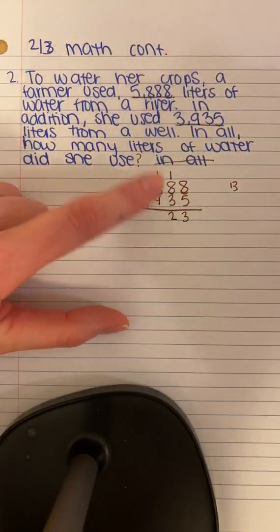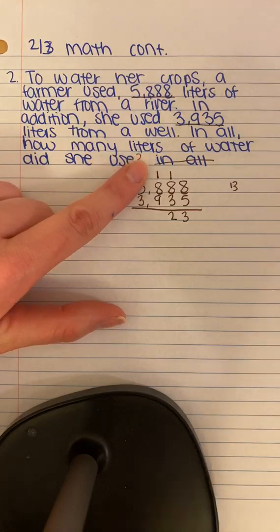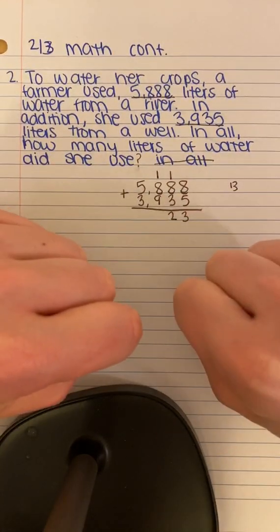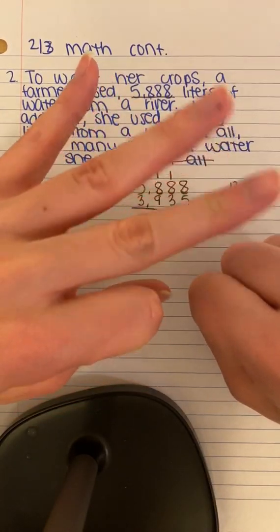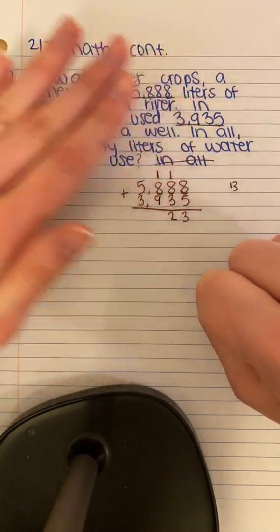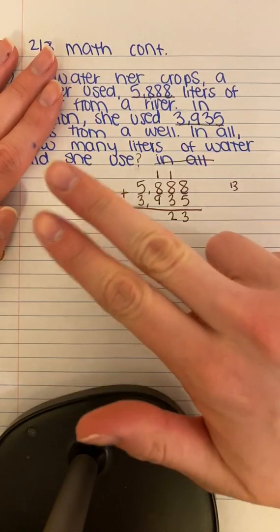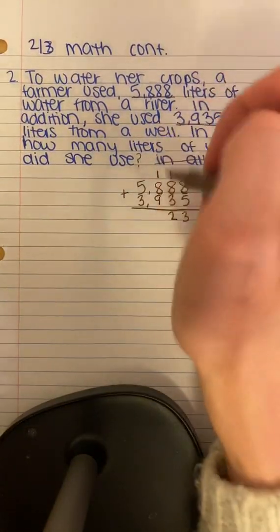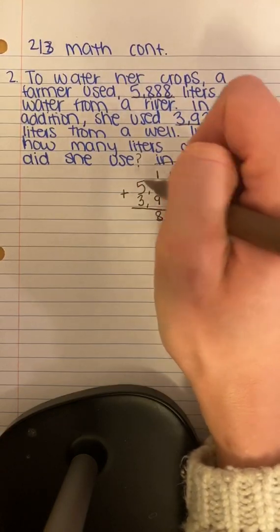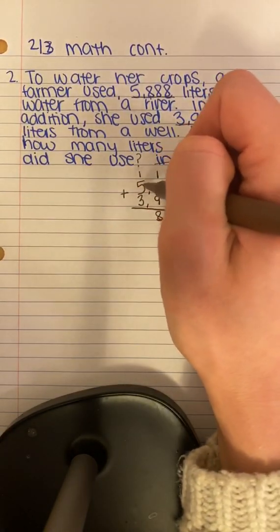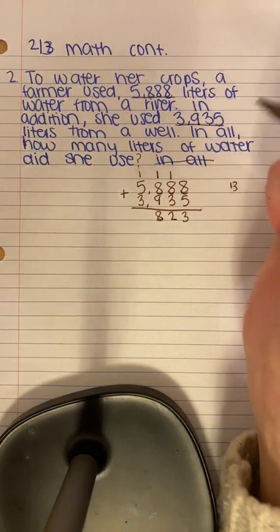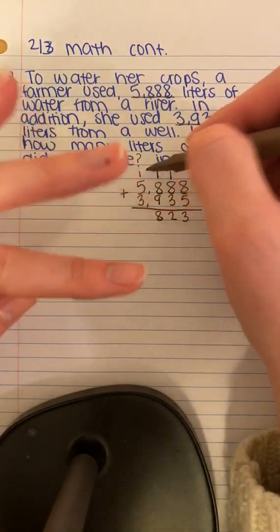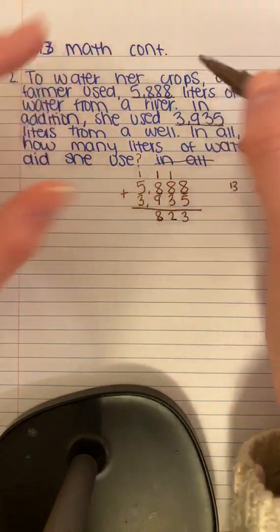Then I have 9 plus 8 plus 1. So now I'm going to go 9 and count up 8: 9, 10, 11, 12, 13, 14, 15, 16, 17, and my 1, 18. And I'm also going to regroup this as well. Now I have 1, 5, and 3. So I'm going to go 5, 6, 7, 8. And for my 1, 9.